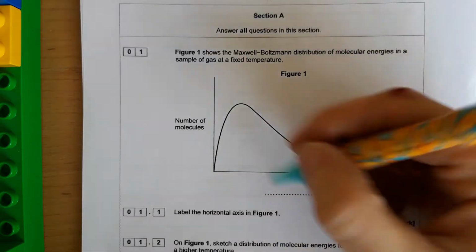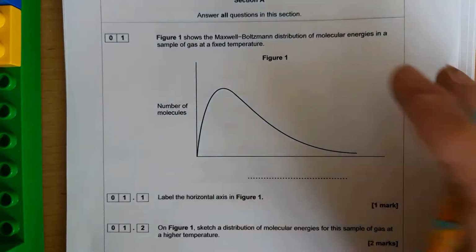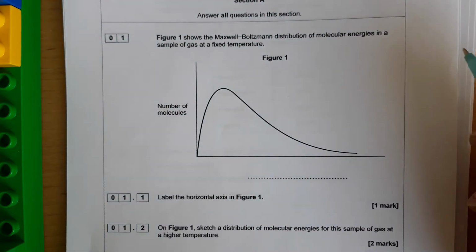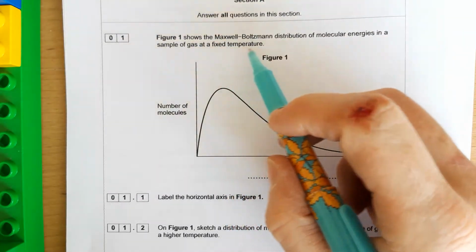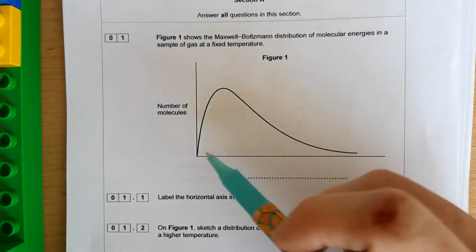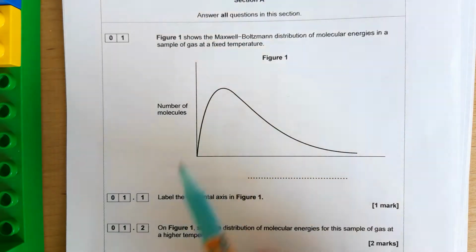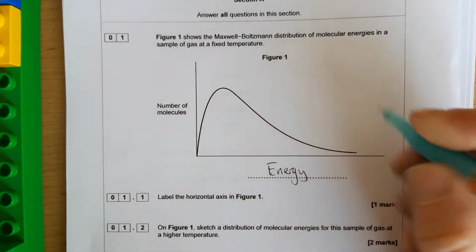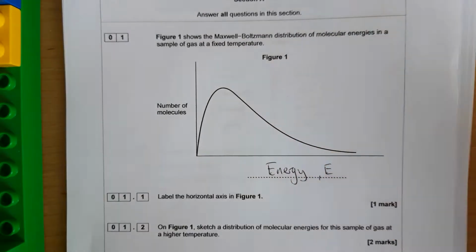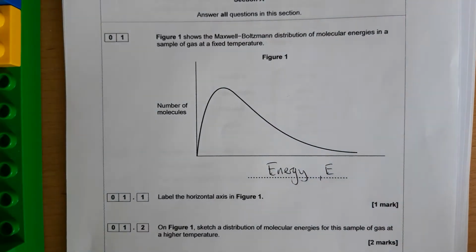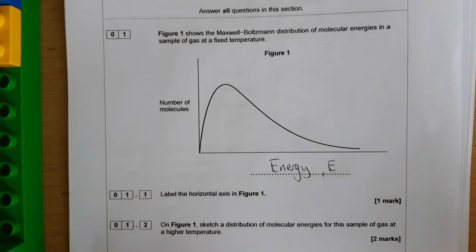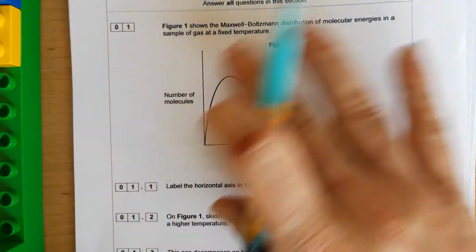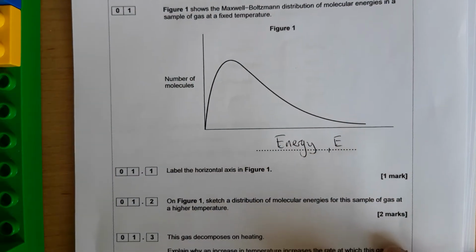So first page, I'm already seeing this Maxwell-Boltzmann distribution curve. You should be totally fine with these. If you're not, go back and learn it. Maxwell-Boltzmann distribution of molecular energies of a sample of a gas. Label the horizontal axis. Energy, sometimes known as energy E, but not just E. You can't just call it E. You don't need to put any units on. It's just a unitless graph generally.